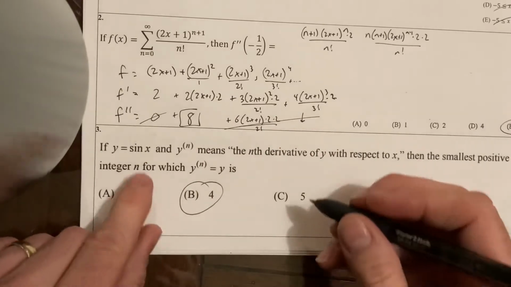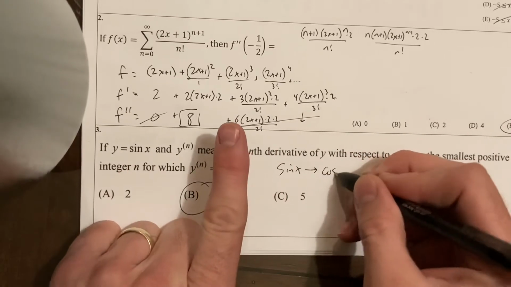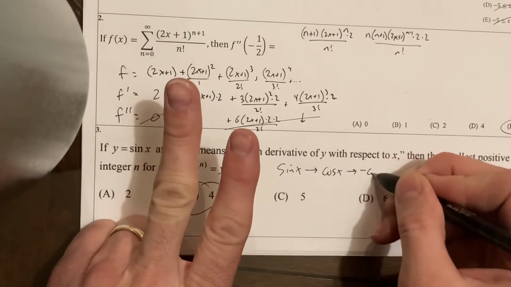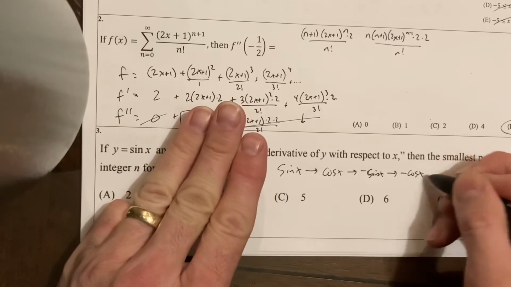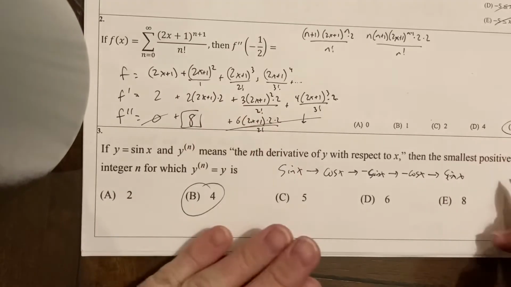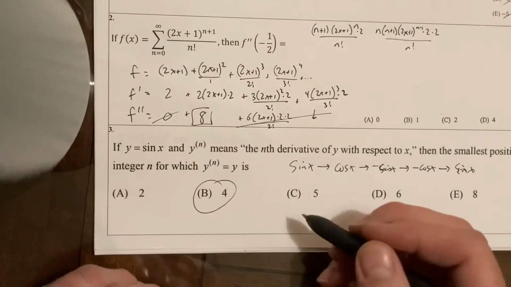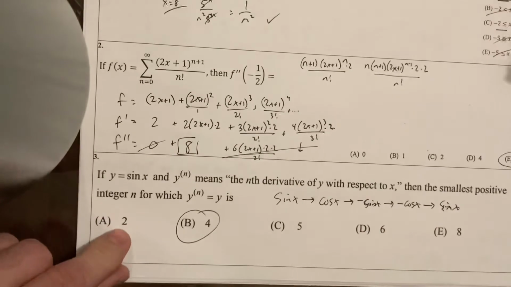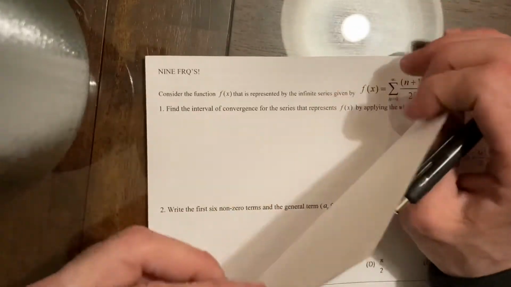And you know this because sine, watch this, the first derivative is cosine, the second derivative is negative sine, the third derivative is negative cosine, and the fourth derivative is back to sine. The smallest positive integer for which the fourth is just the same as it again has got to be 4. And there's our first three, A, E, B. Now we're just going to do the multiple choice for this video, and I'll save the FRQ for another one because we'll see if this is even watchable.